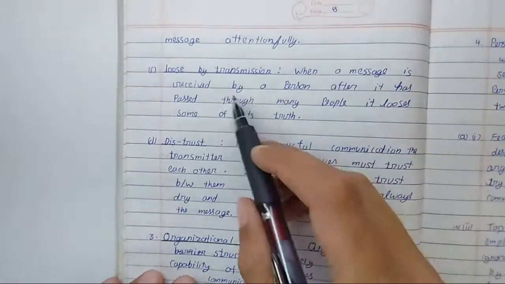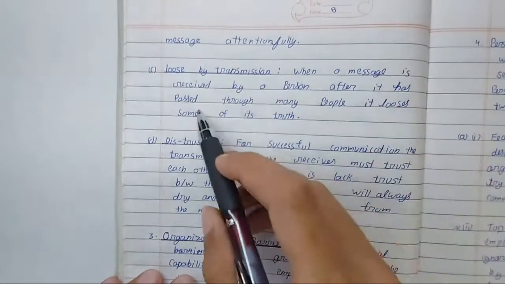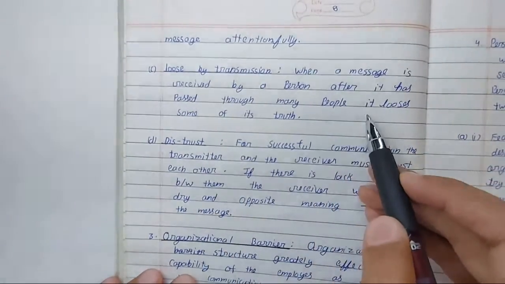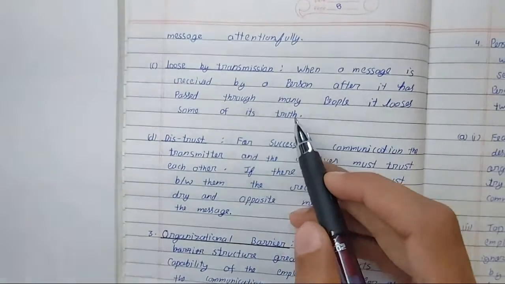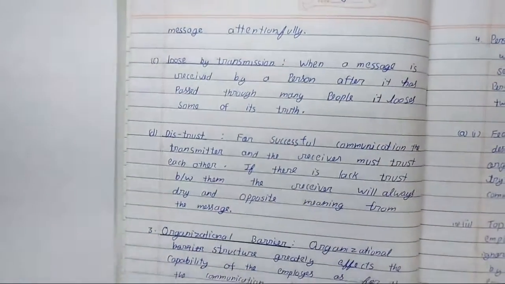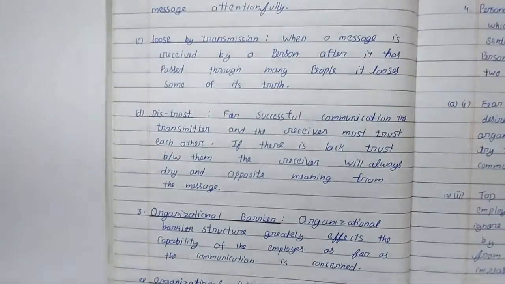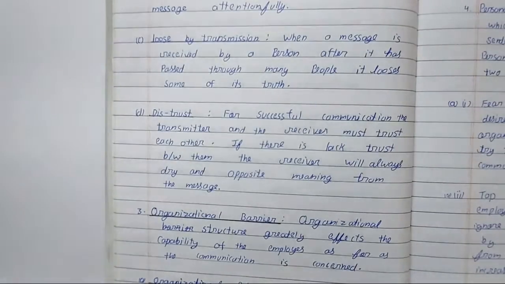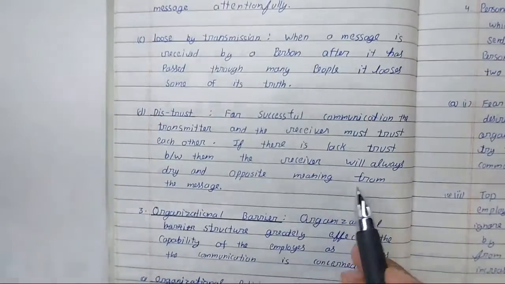When a message is received by a person after it has passed through many people, it loses some of its truth. D. Distrust. For successful communication, the transmitter and the receiver must trust each other. If there is a lack of trust between them, the receiver will always try to find an opposite meaning from the message.